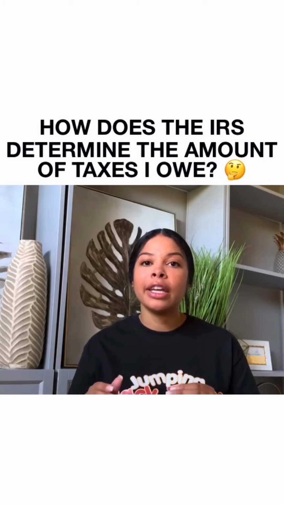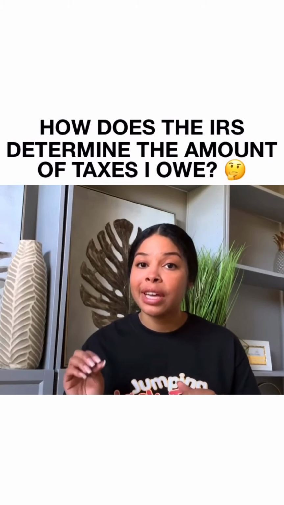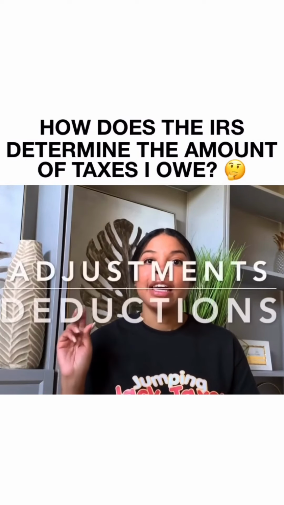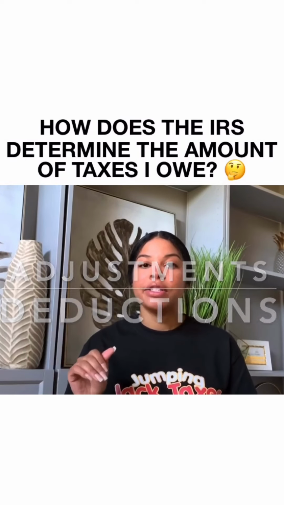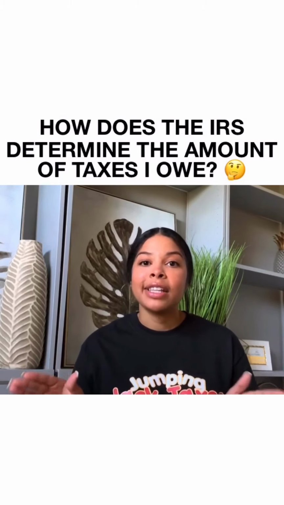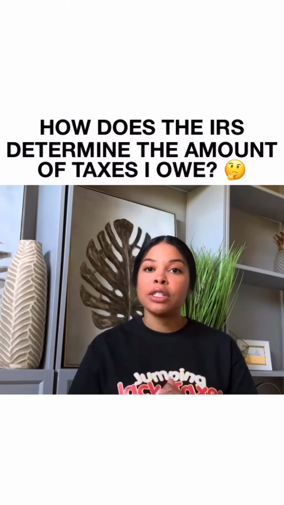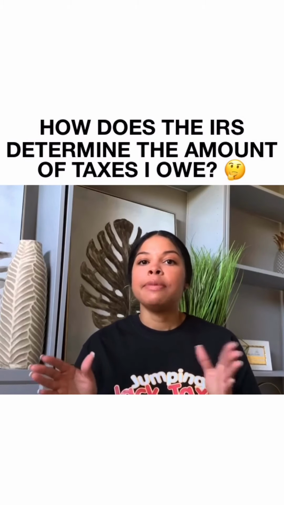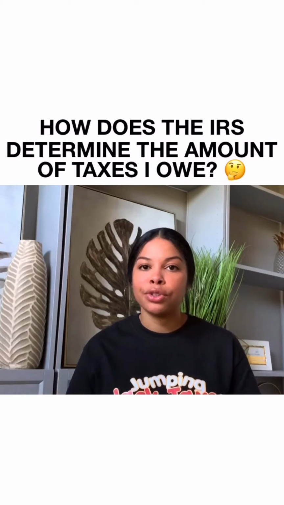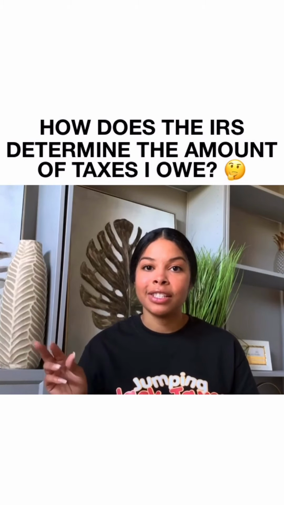Now, moving on, in order to reduce your taxable income, you do that through adjustments and deductions. Now, there's standardized and itemized deductions. We don't have enough time to get into that today. I will be posting more videos about that. But just to keep things simple, just know that your taxable income is reduced through adjustments and deductions.